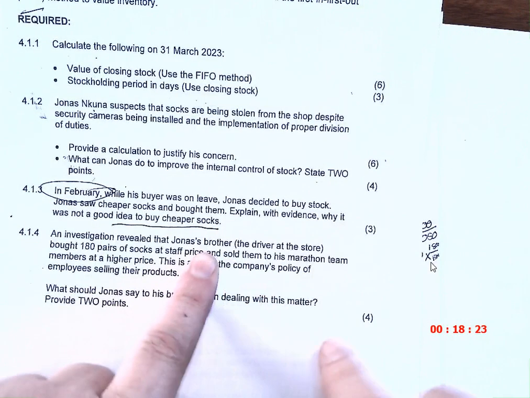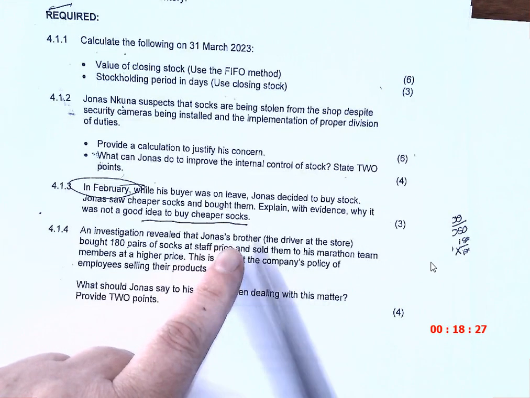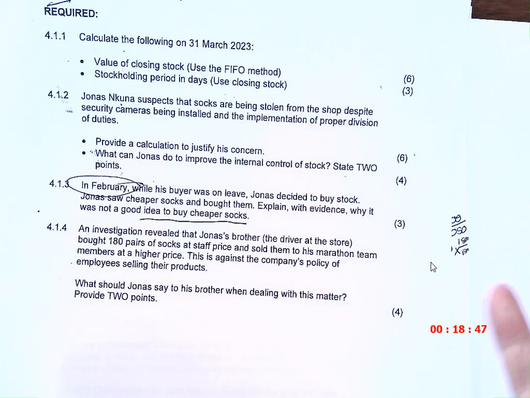Okay, so Penguin is asking, what if it's not his brother but one of the employees? You'll do the same. You will say to him, sir, what you are doing is against the company policy. So, we are going to give you a disciplinary hearing, and that outcome may lead to you being suspended for a while.